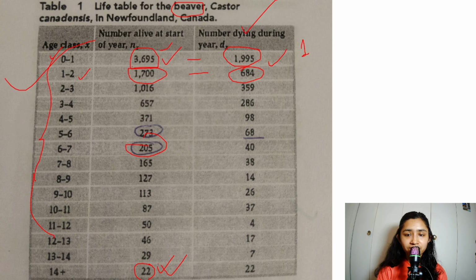First, the average number alive in each age class, which is LX. You need to take out LX and you need to take out the total years lived, TX. Then by taking these two, you can get EX, which is life expectancy. So how to take out the LX?